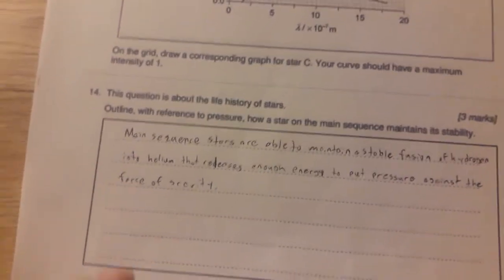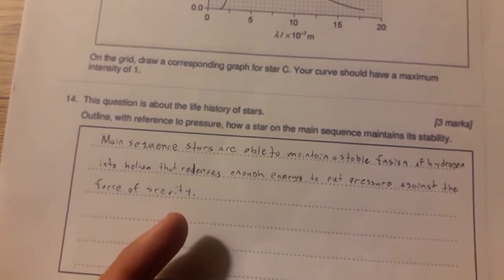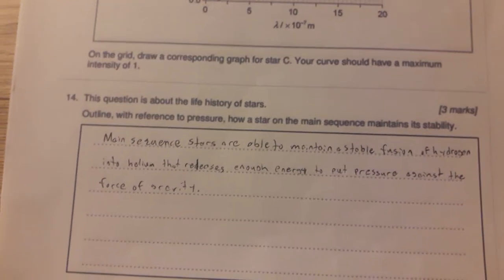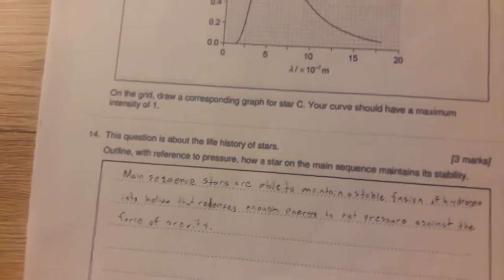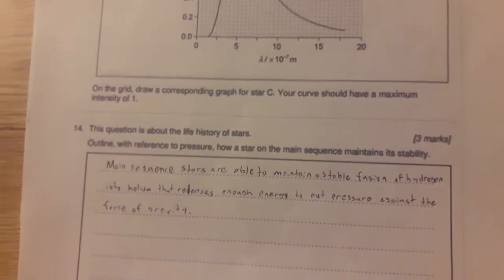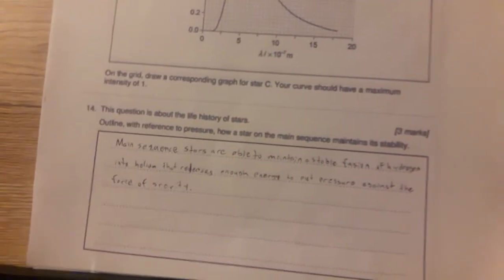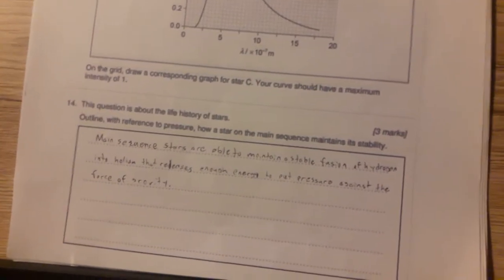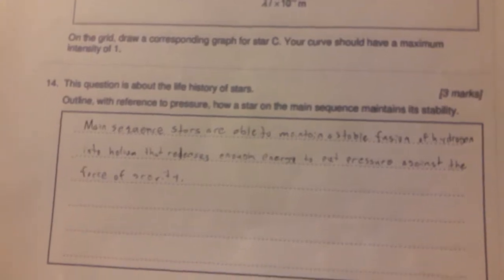This is really basic. You don't even really need to know physics for this part. All you have to understand is that stars are incredibly huge and have an astronomical mass. This mass obviously causes an increase in gravity. Gravity is always pushing down on it, and the star is always being crushed by the pressure of gravity.